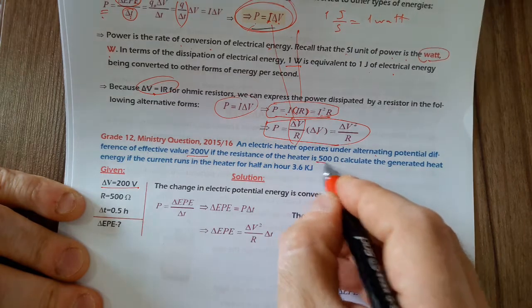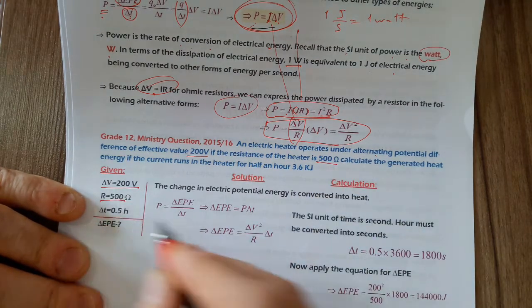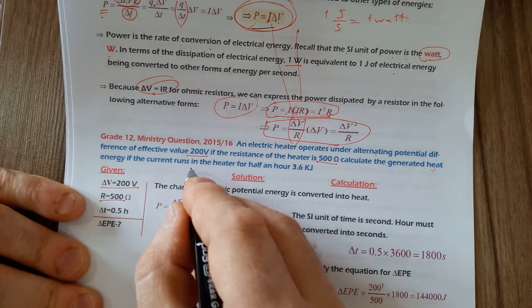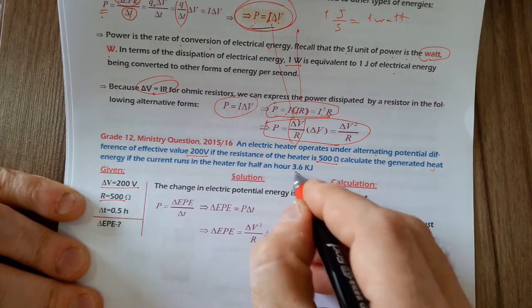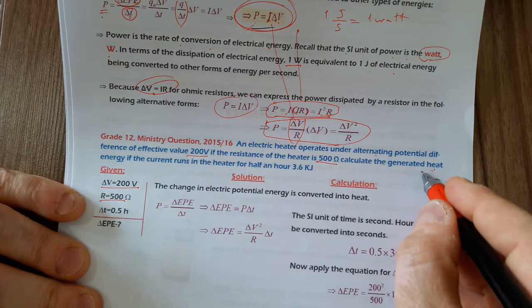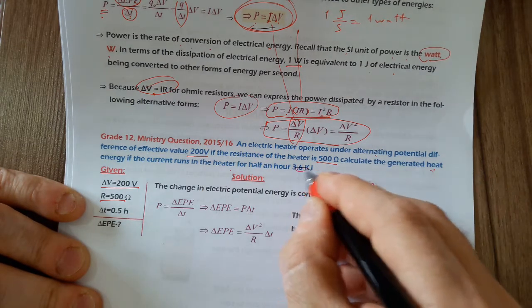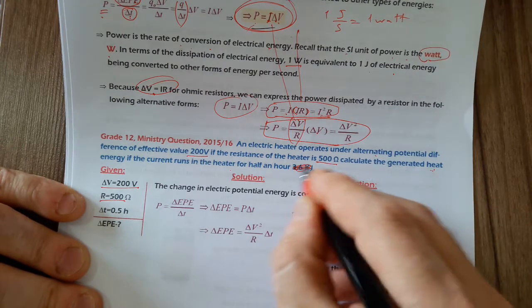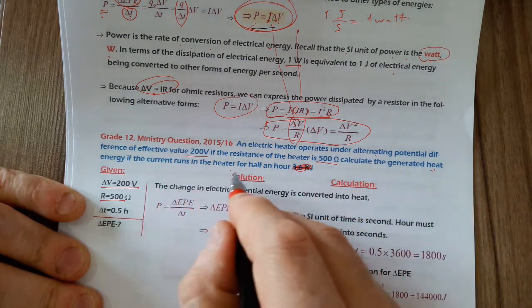An electric heater operates under an alternating potential difference of effective value 200 volt. So delta V is 200 volt. If the resistance of the heater is 500 ohm, calculate the generated heat energy if the current runs in the heater for half an hour.